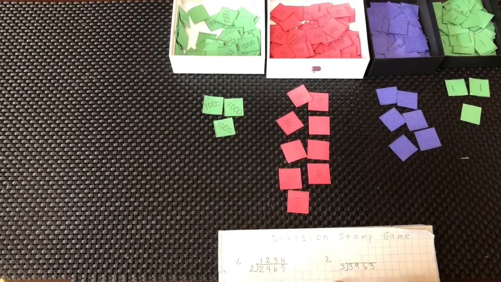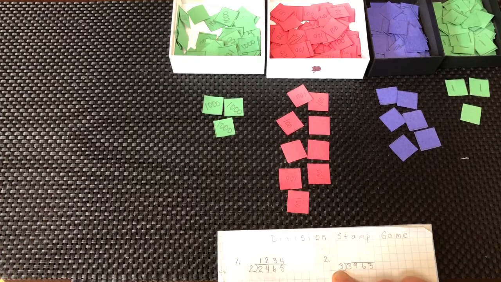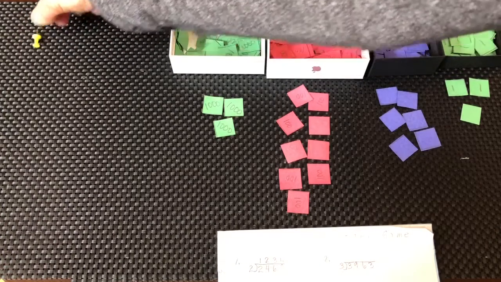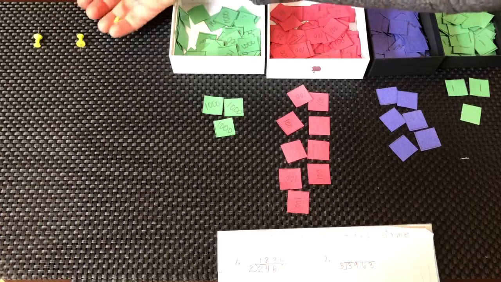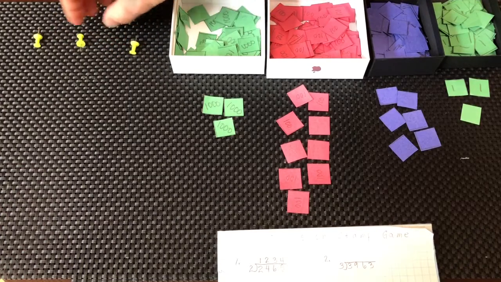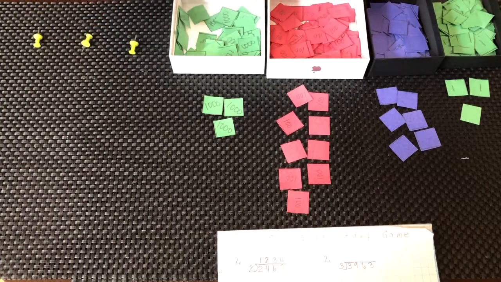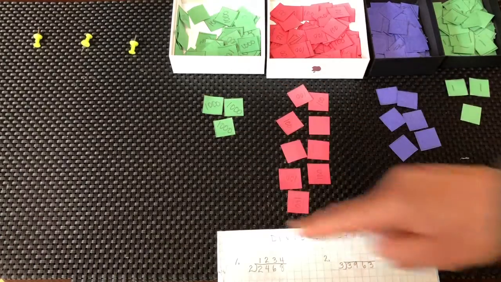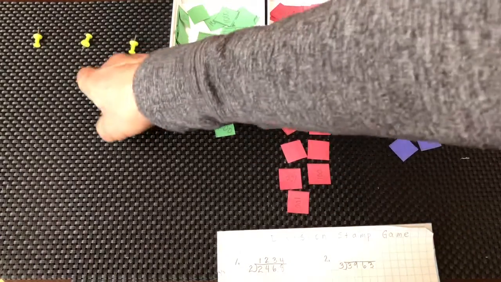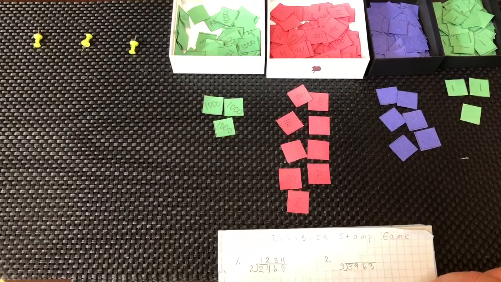And this time, our divisor is 3. So that means I'm going to use 3 skittles, or 3 pins, or 3 buttons, or 3 sequins, whatever it is. So that means we're going to take this number and we're going to divide it equally amongst these 3.